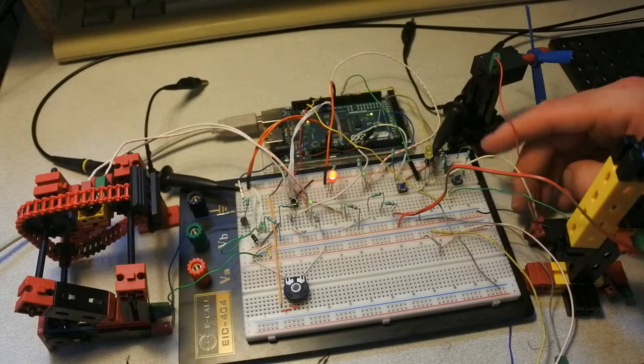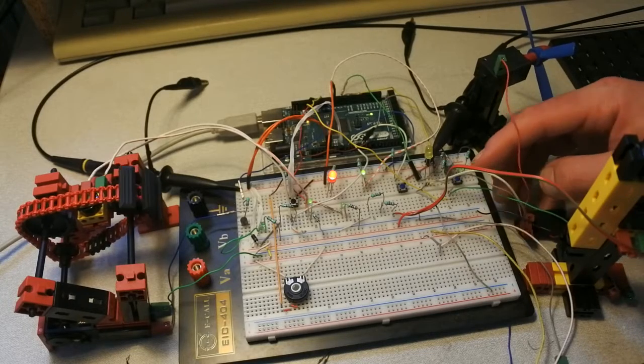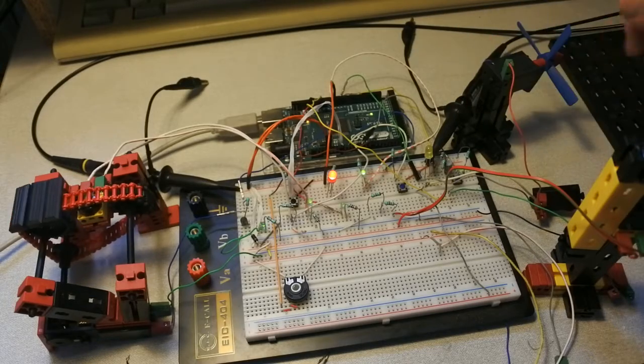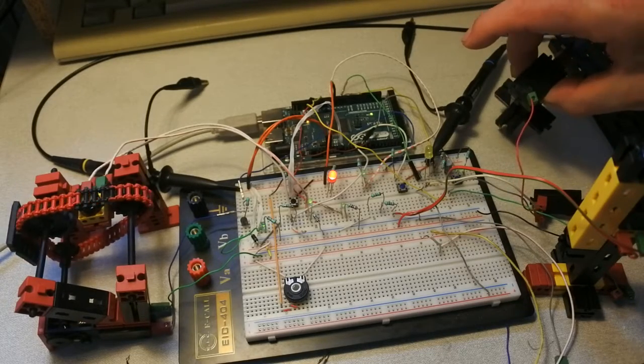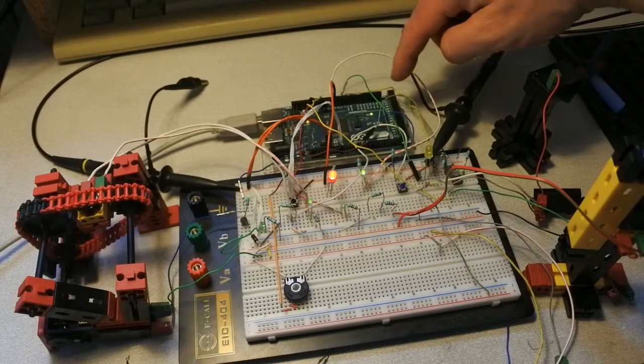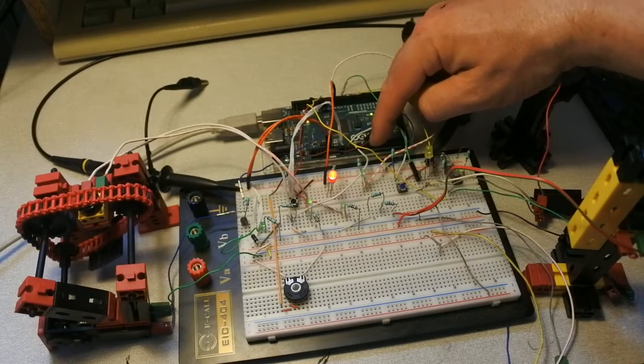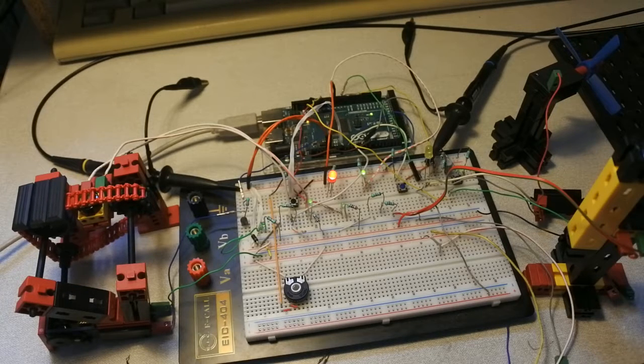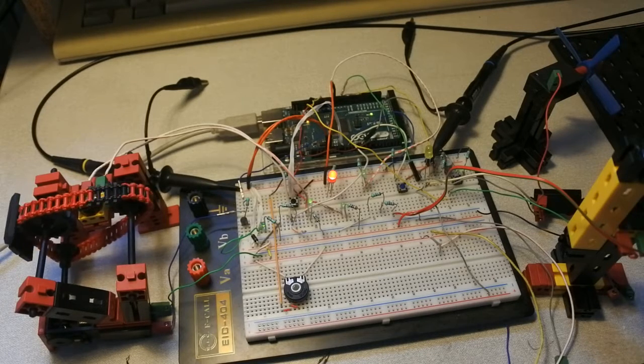Focusing here, I think it is best to consider, well, it's not fully connected now, to consider this grey wire which goes to A5, and then see whatever it does in the code, and see how I can reconnect the motor.